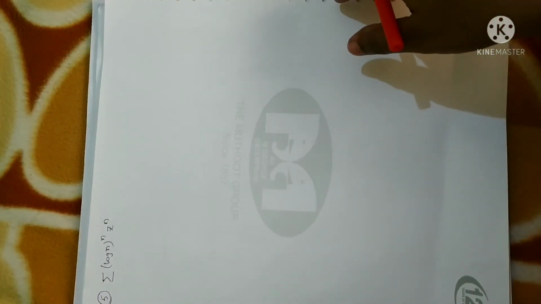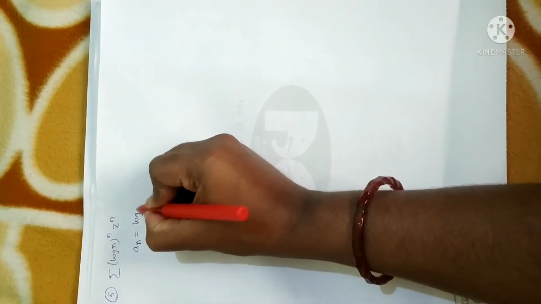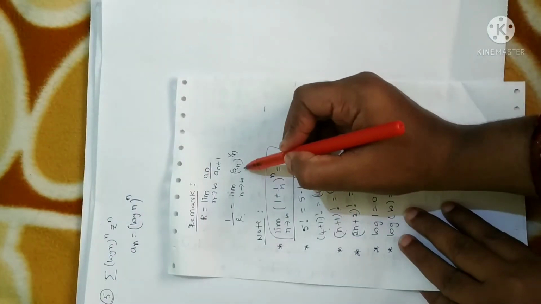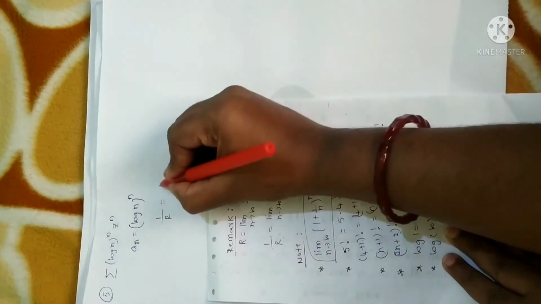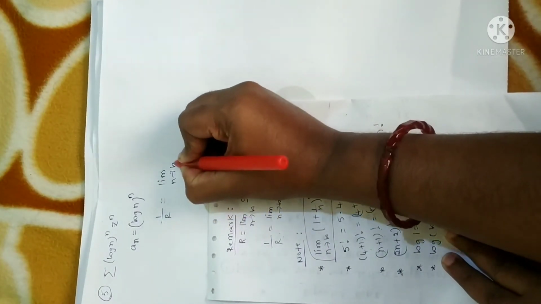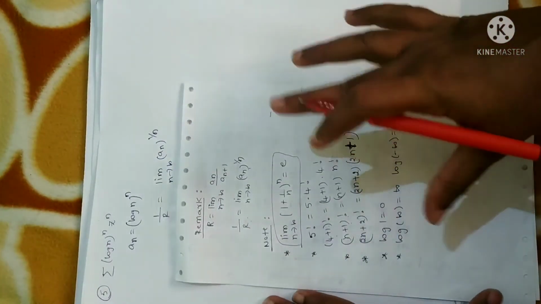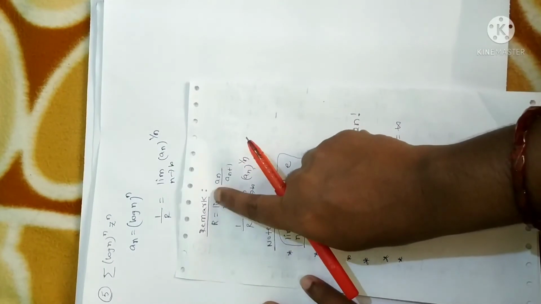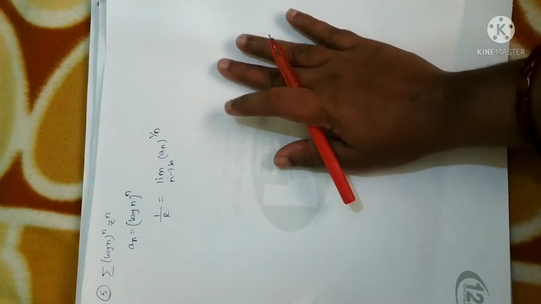So here is a problem. Now you can clearly note that an is (log n) whole power of n, right? So as I said, when you have powers of n for an, you have to use the second formula, that is 1 by r is equal to, what is the formula? Limit n tending to infinity an power 1 by n. I'm reminding you once again, after writing Taylor's series and Laurent theorem, you just copy down this. That is, first you put the heading remark and copy down these two problems and write down this note. Afterwards start solving these problems.